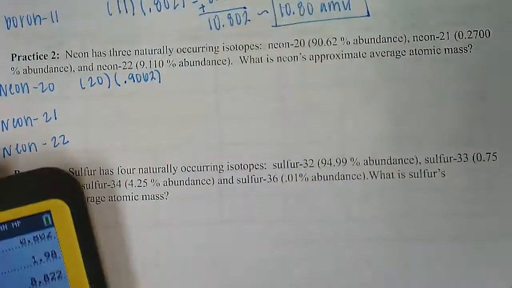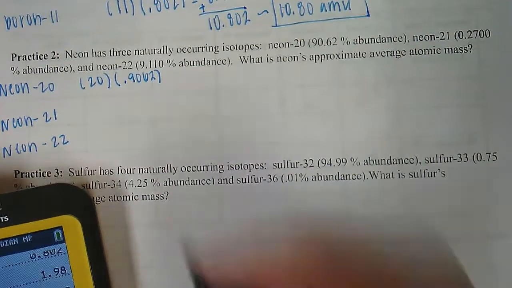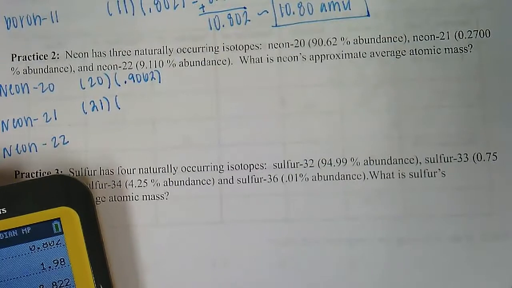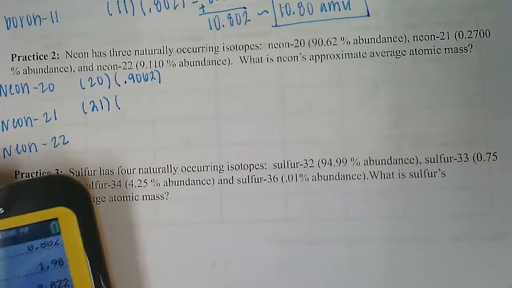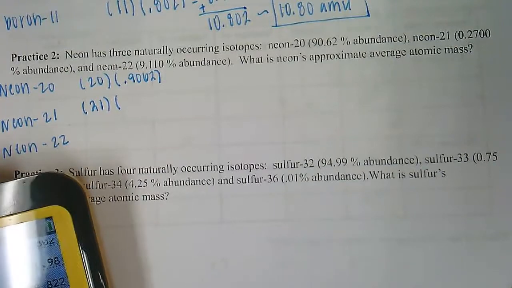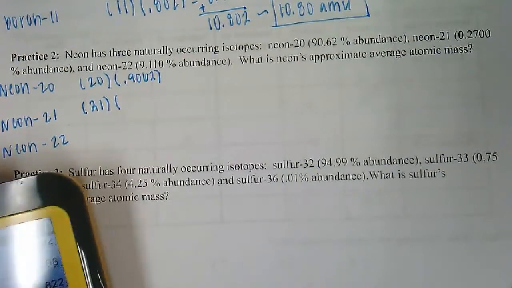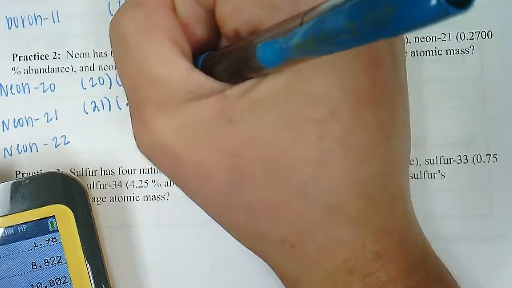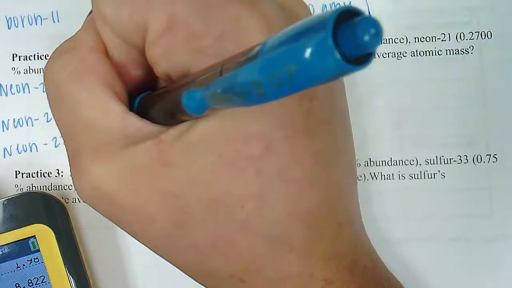Okay, and then I have my mass of my second, which is 21, and then I will do that percentage, which is 0.2700 divided by 100. It's going to be a lot smaller of a number, 0.0027.